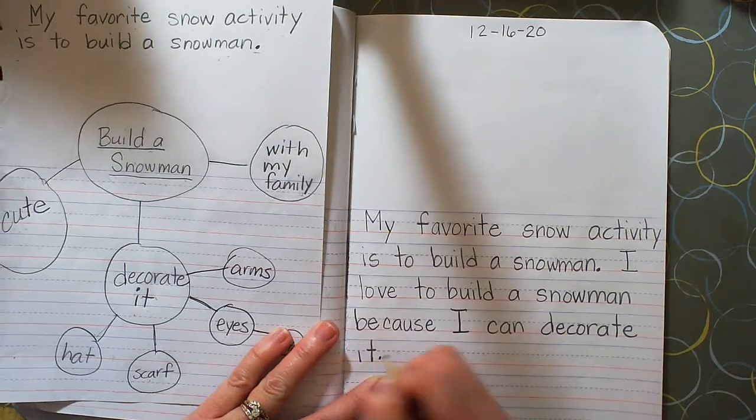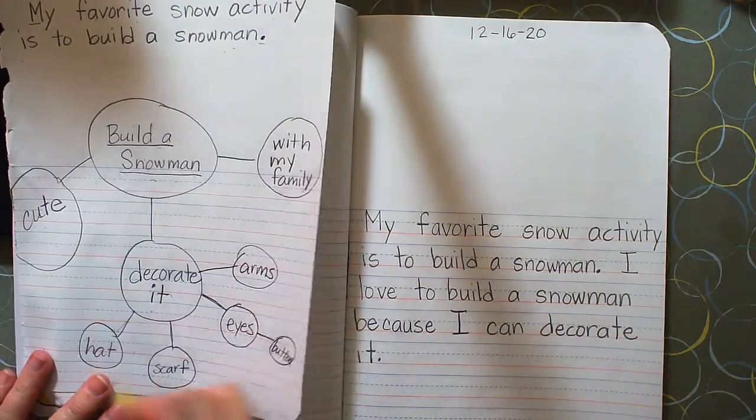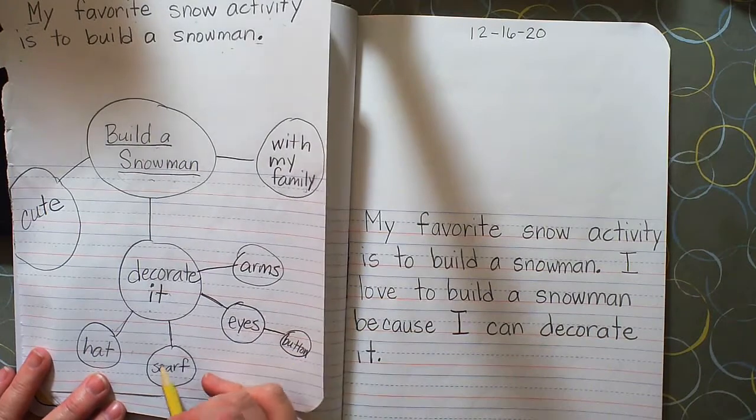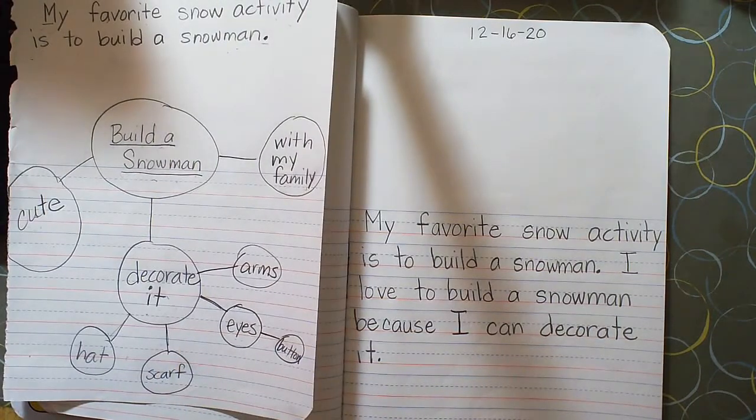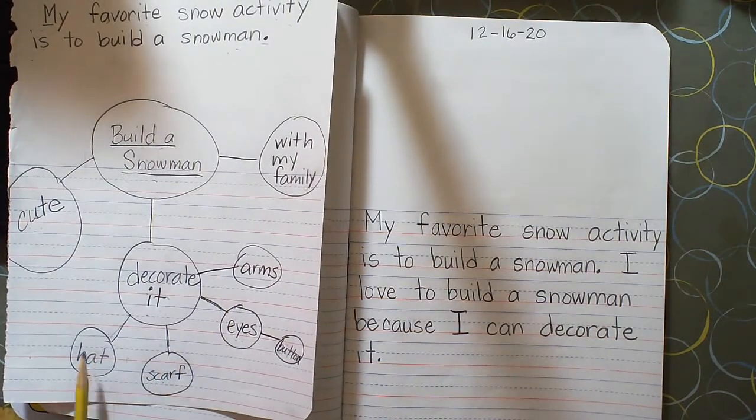And then remember I showed you on mine, I put all these reasons or these things that I could use to decorate it. So my next sentence, I'm going to actually add these details in there because details are so important for the reader.